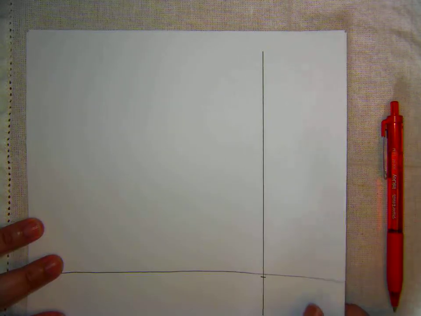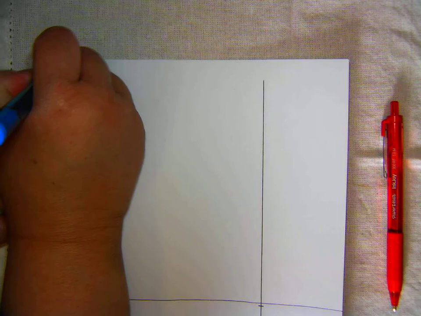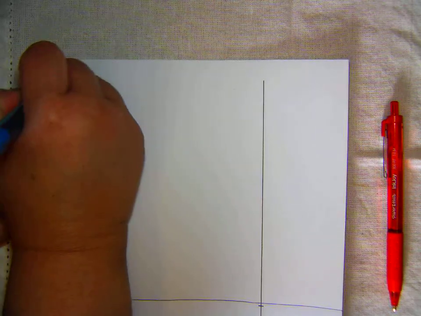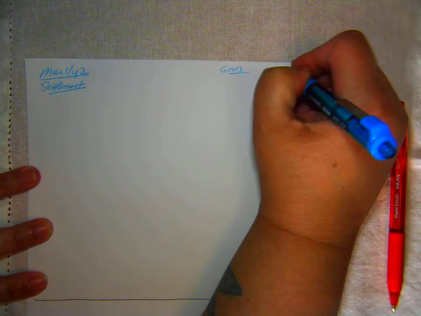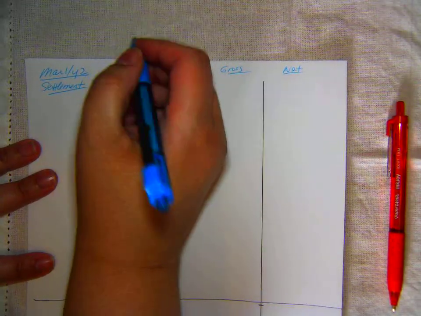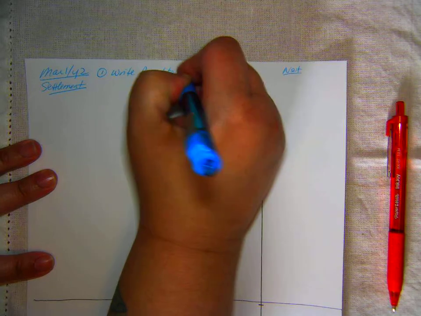Okay, so we are now at settlement, which was, I can't remember the date, March 1st, year 2. So, settlement. So the first thing, and again, this is gross and net, and we'll do the net after. The first thing we have to do is write the payable to fair value.